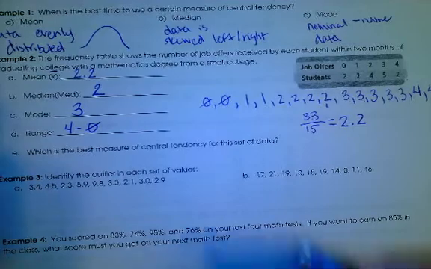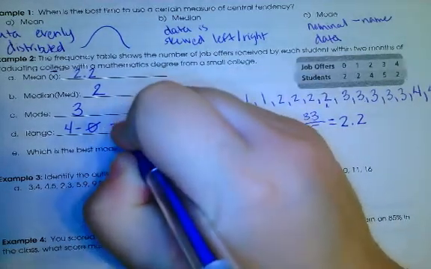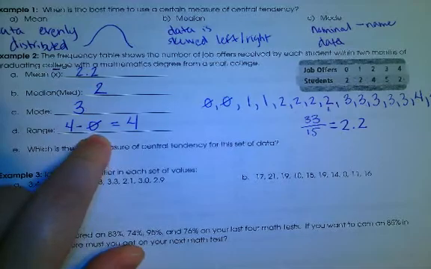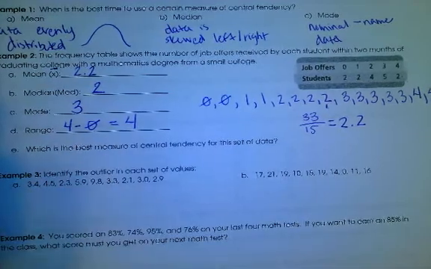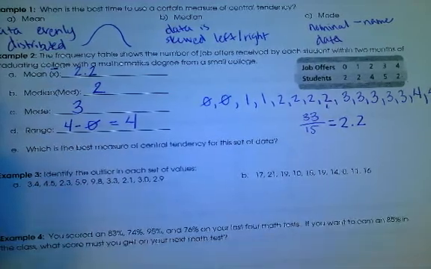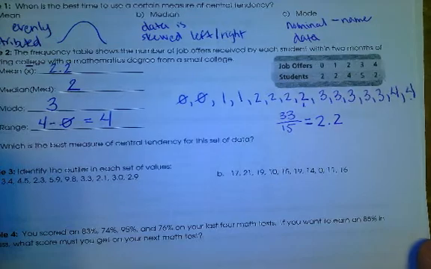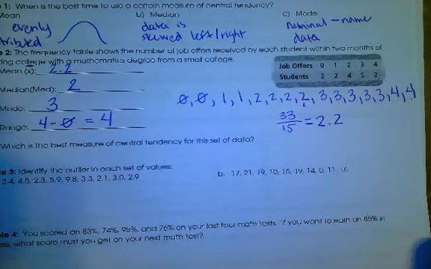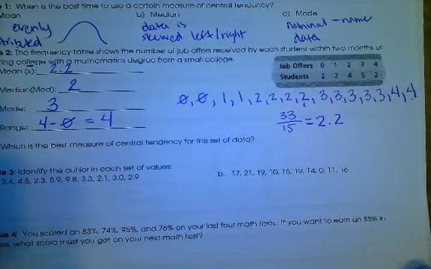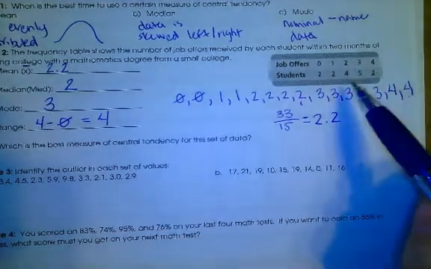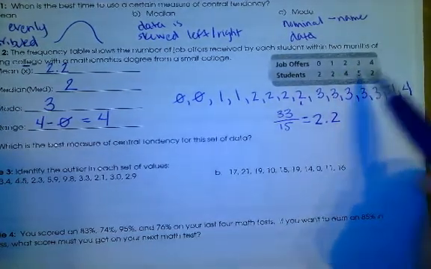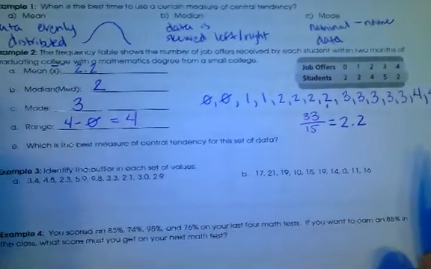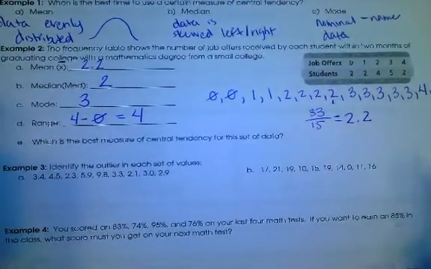And 4 minus 0 is going to be 4. So the maximum minus the minimum equals 4. Now, what is the best measure of central tendency here? Well, the data is pretty evenly spread, so we could do the mean. Some people might say that this data is skewed left because you do have kind of a lot of data on the right. But since the mean and the mode are pretty close together, either one can be used.